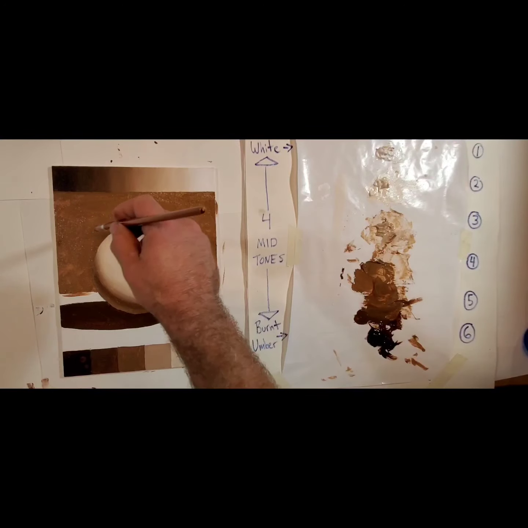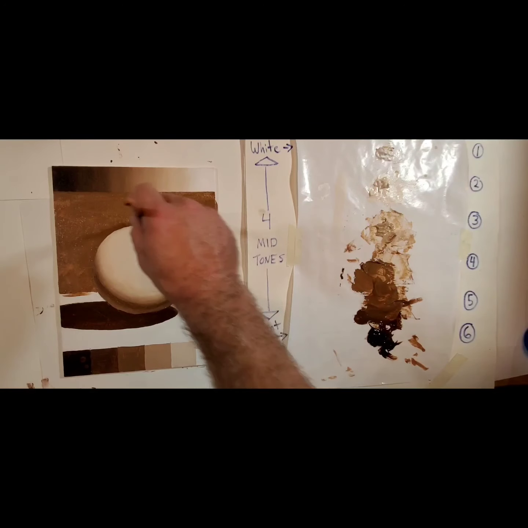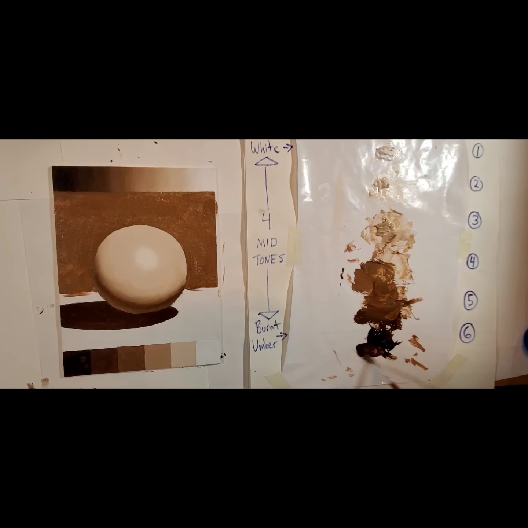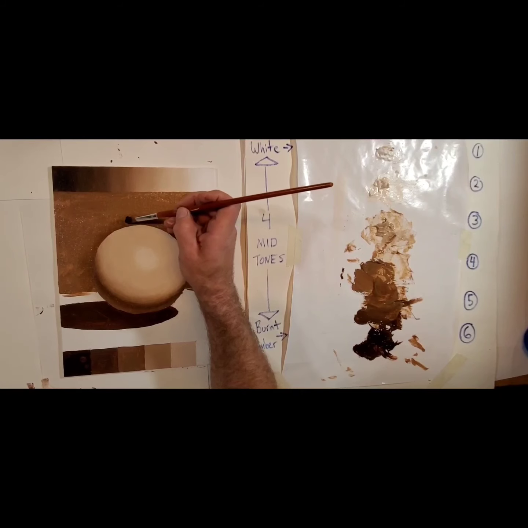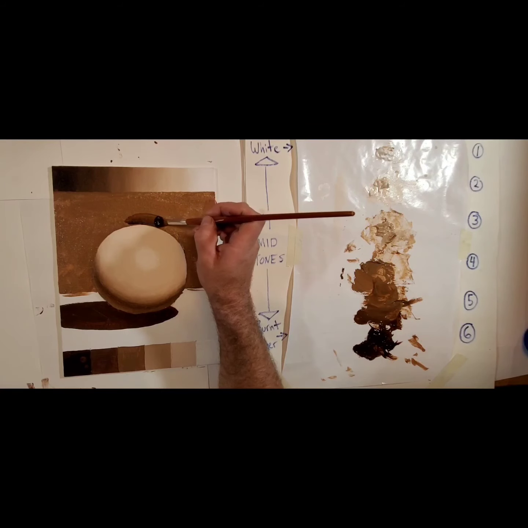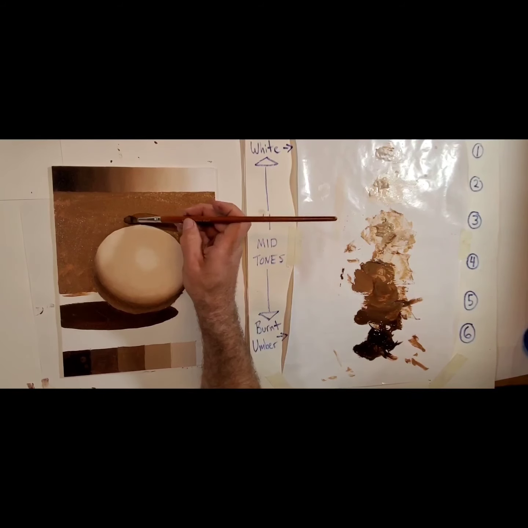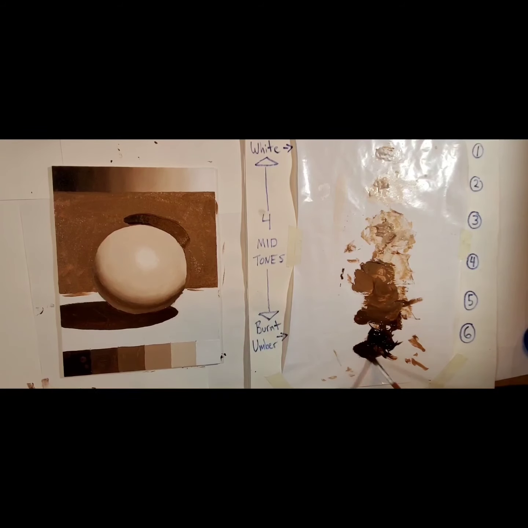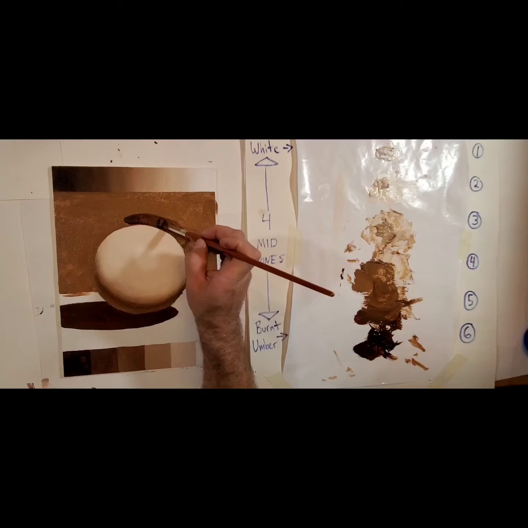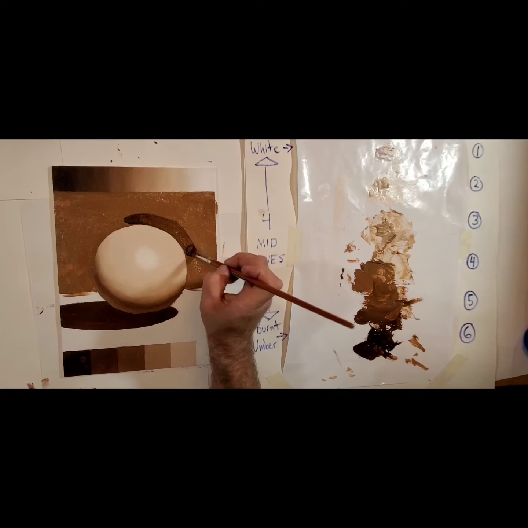So, in this area where the sphere is lighter, I'm going to take some of my darkest tone here, and I'm going to amplify the contrast right here. I'm going to work a darker tone into the background. We don't want the background to just be a flat tone.